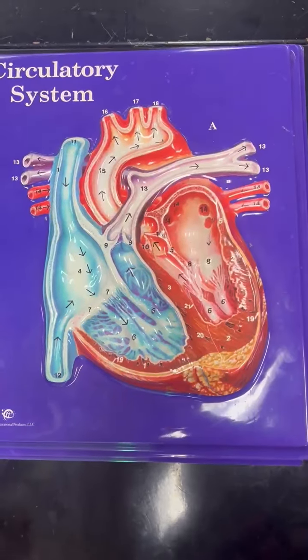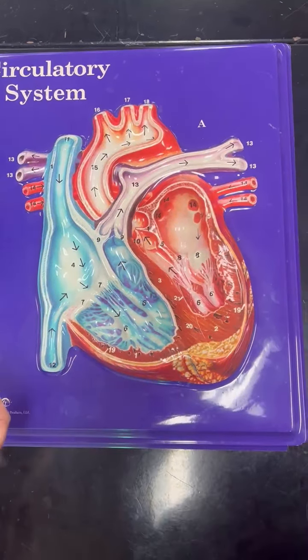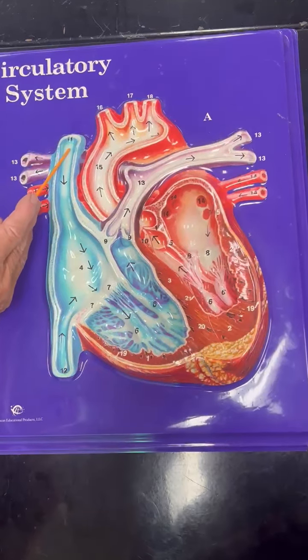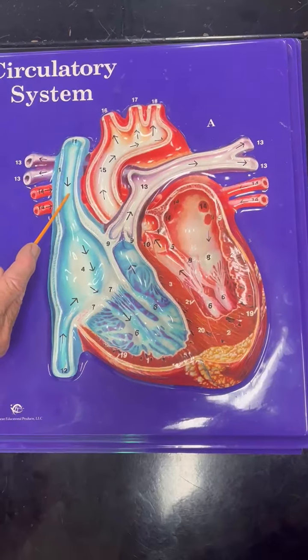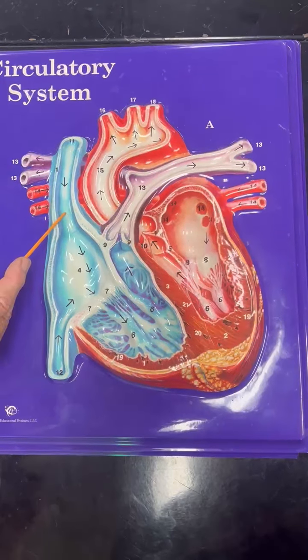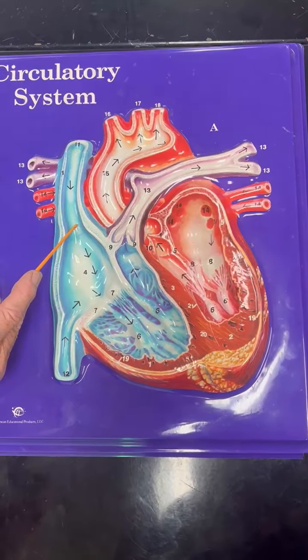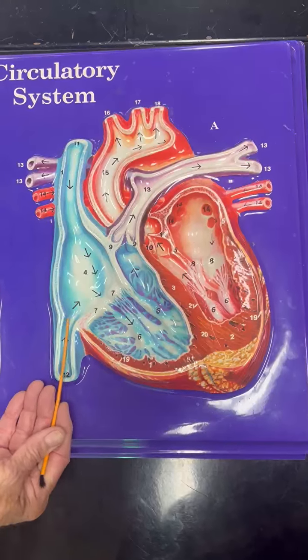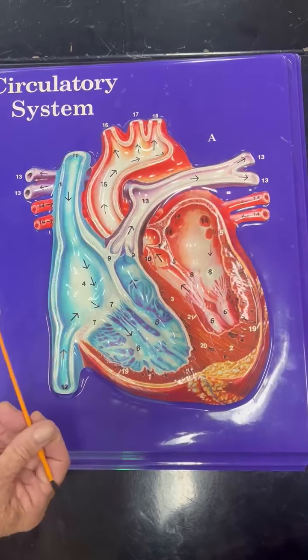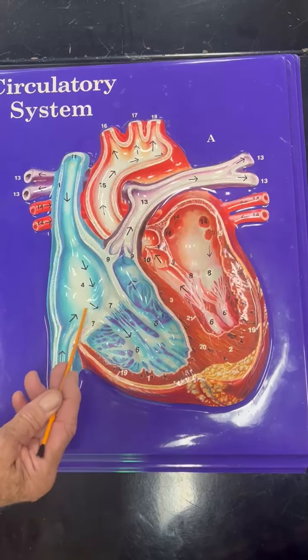Okay, the pathway of the blood through the heart. We're going to look at it as if it's just a few blood cells. So blood's going to return from the head and upper limbs through the superior vena cava. It will return through the azygous vein from the thoracic cavity, return from the lower part of the body, lower limbs, through the inferior vena cava, return from the heart itself through the coronary sinus.